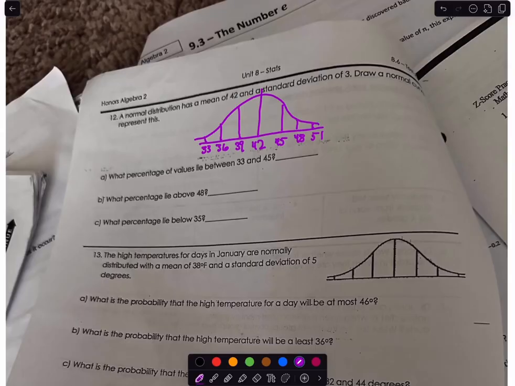Okay, and then what percent of the values between, okay. So again, we said 68% is 1 standard deviation away, so basically from here to here. This one, 95%, 2 standard deviations away from here to here.